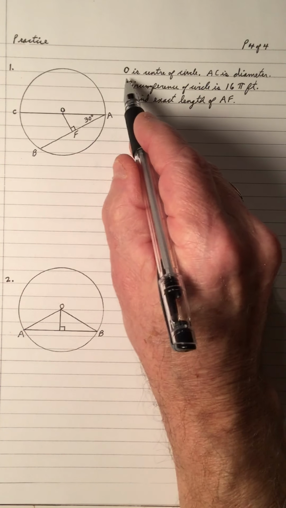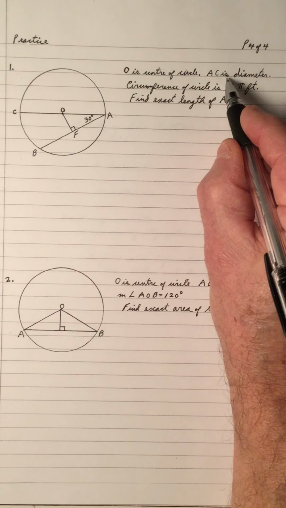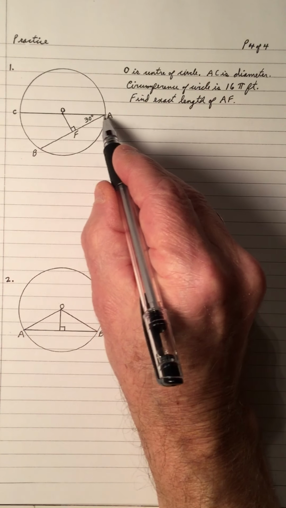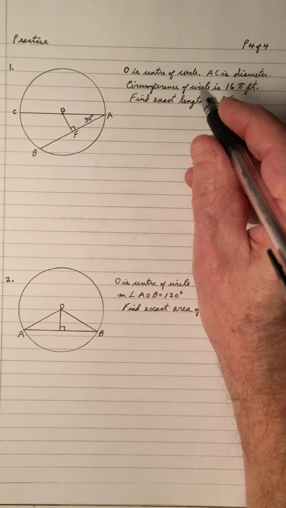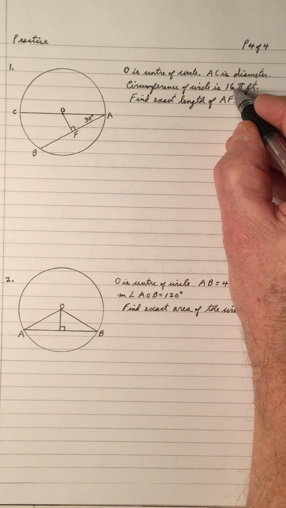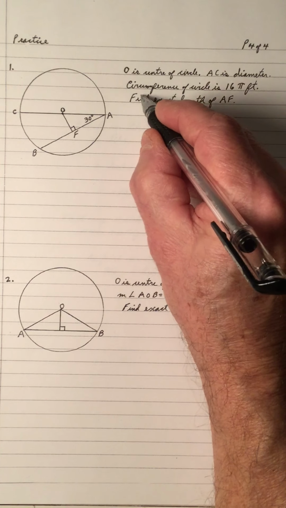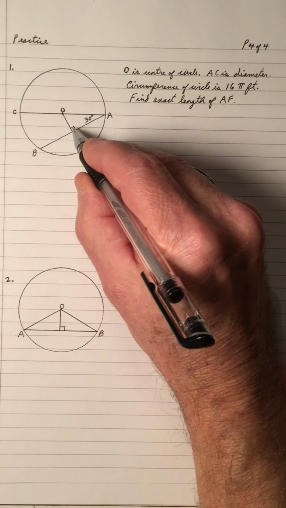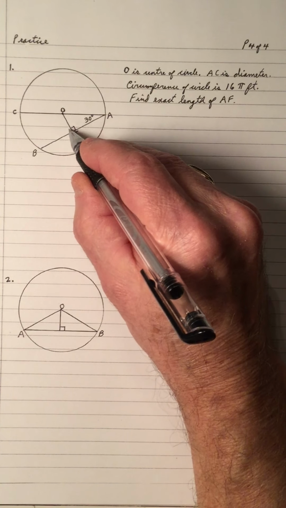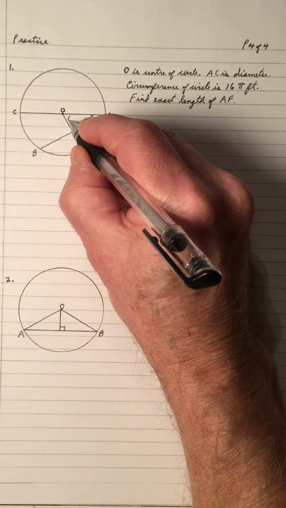We have a circle. O is the center of the circle, right there. AC is the diameter, and the diameter goes to the center. Chord going to the center. The circumference of the circle is 10 pi feet. Find the exact length of AF right here. And we got a 30-degree angle. We got a perpendicular line coming down here. So that's 30, that's the right angle. This angle must be 60.